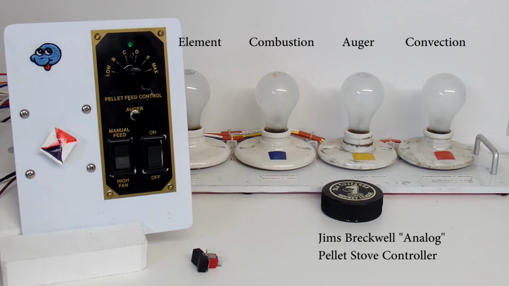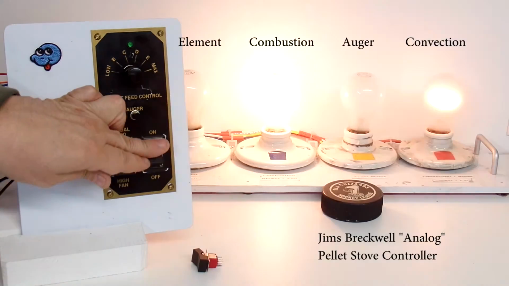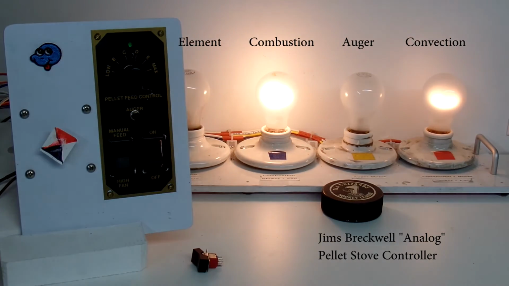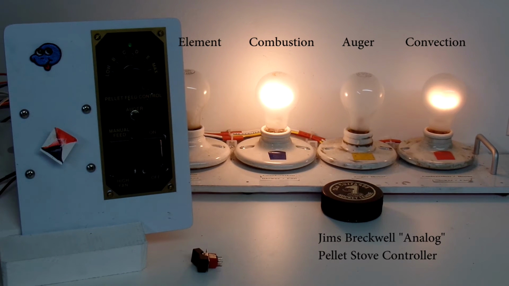So let's go ahead and turn the controller on, and we'll see a couple of the lights at the back come on. There we are. We have 2 lights. One is the combustion or exhaust fan, and the other one on the far end is the convection or room fan. It's currently on low. Since we're in manual mode, there's a few things we can check right now.